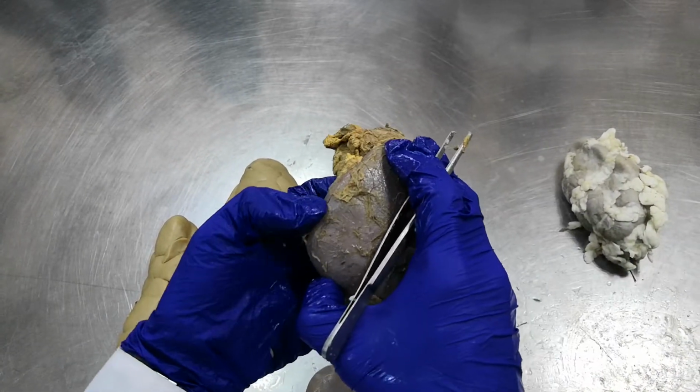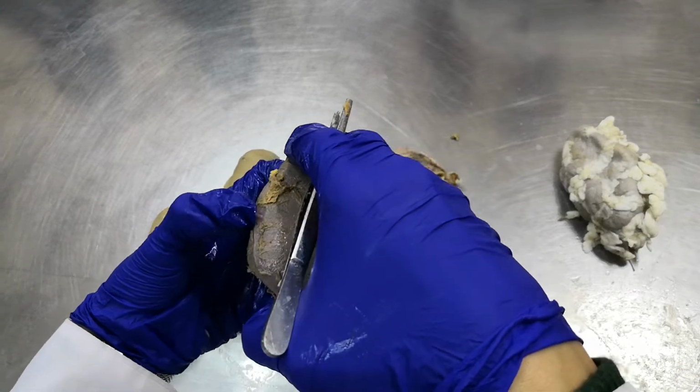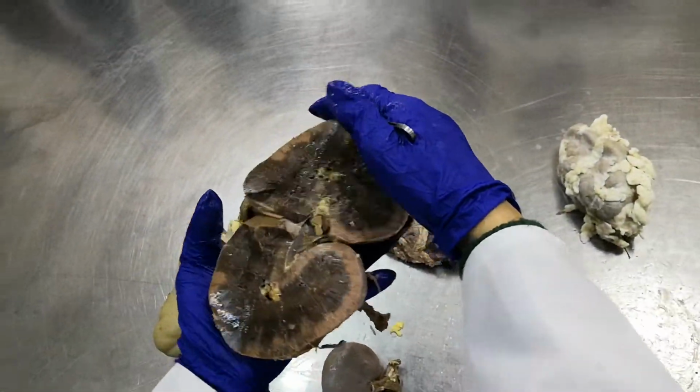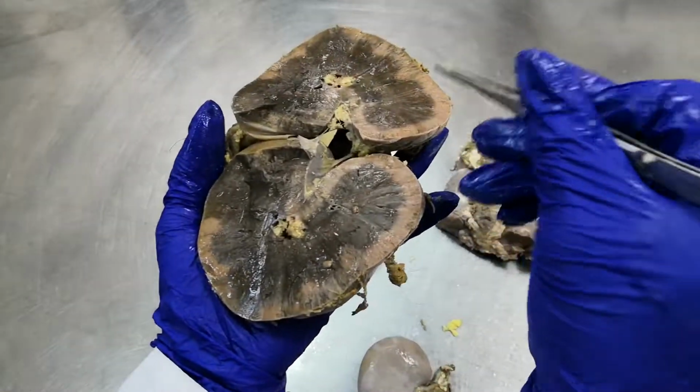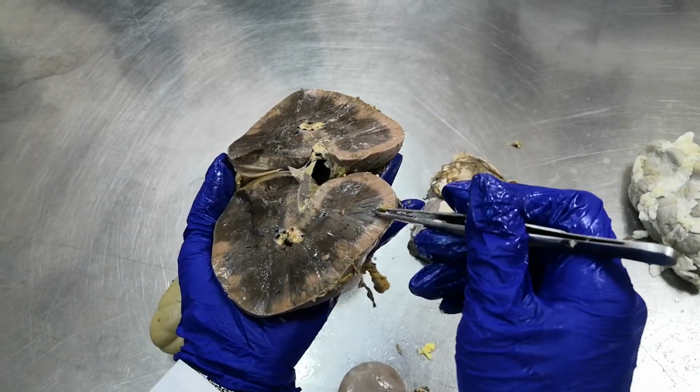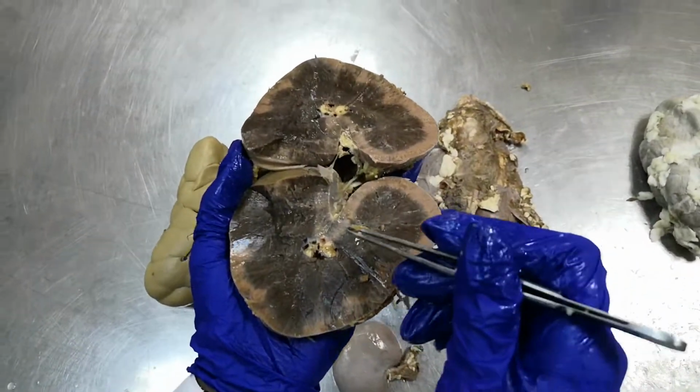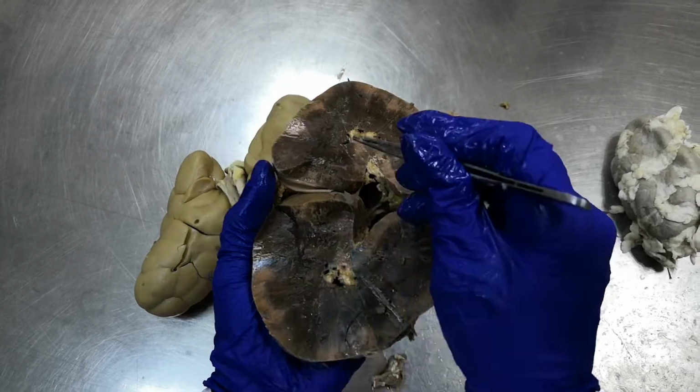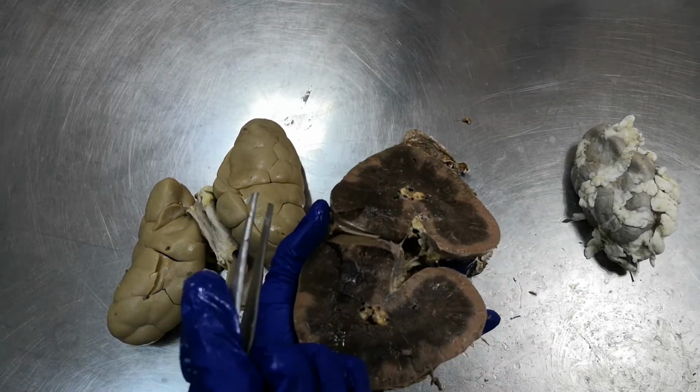Now from the inside as well: as I said, cortex, subcortex, medulla, and this area is called the renal pelvis.